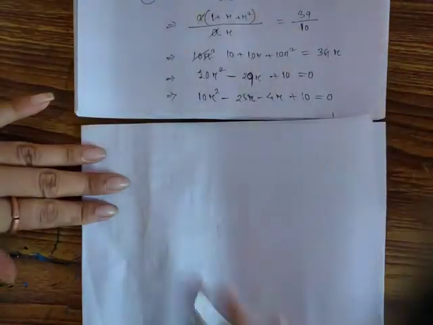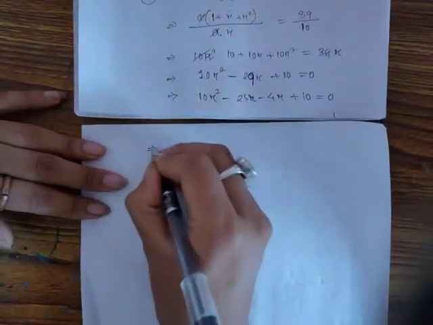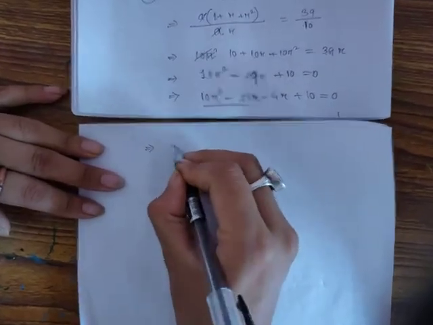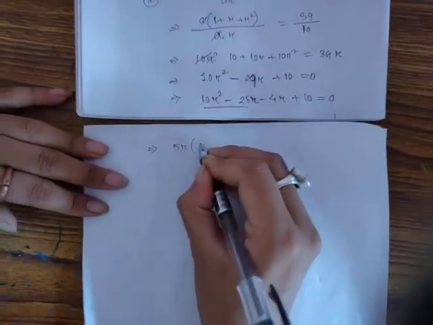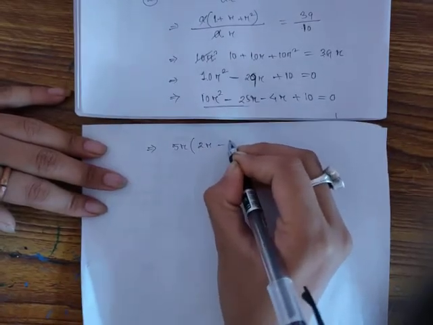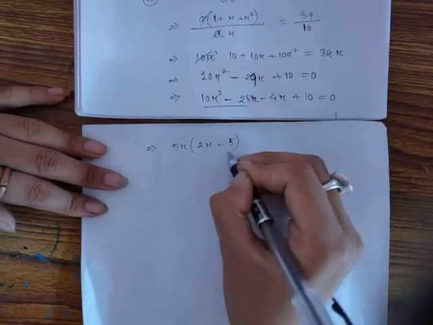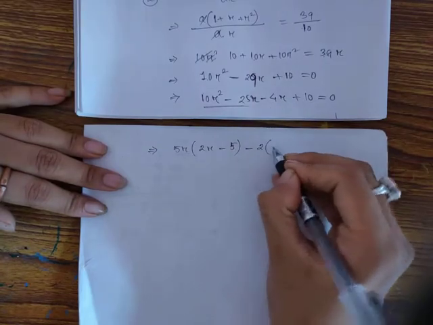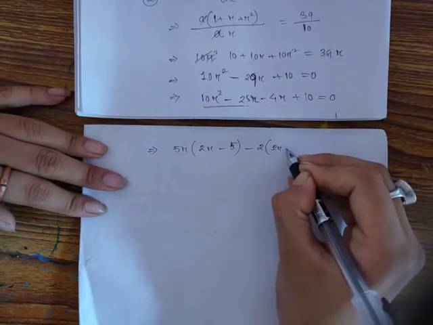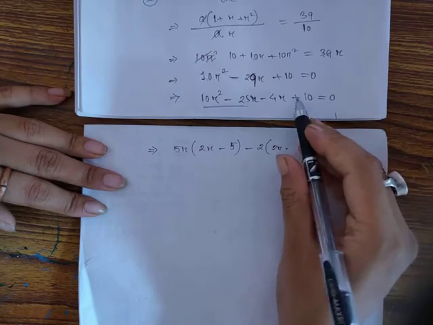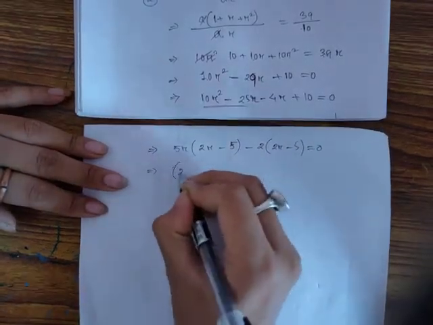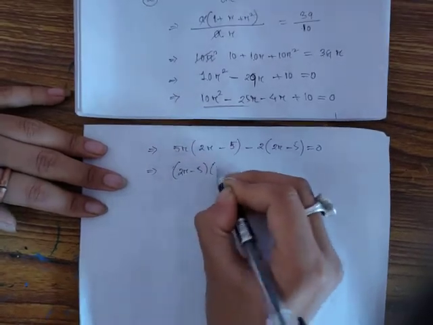We have done the middle term splitting. From the first two terms take 5r common: 5r times (2r minus 5). From minus 4r plus 10 take minus 2 common: minus 2 times (2r minus 5).